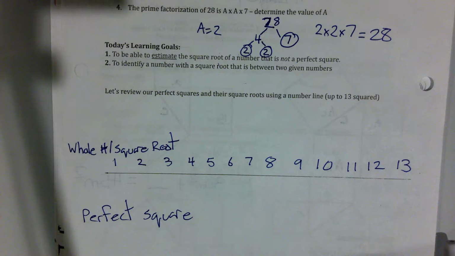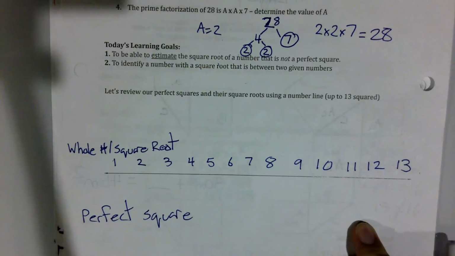So far, we've been dealing with perfect squares, so we've been dealing with all whole numbers. We need to be able to estimate and then identify a number with a square root that is between two given numbers. So first we need to know, what are our square roots from 1 to 13 and what is the matching perfect square? You should have written this on the bottom of page 8.